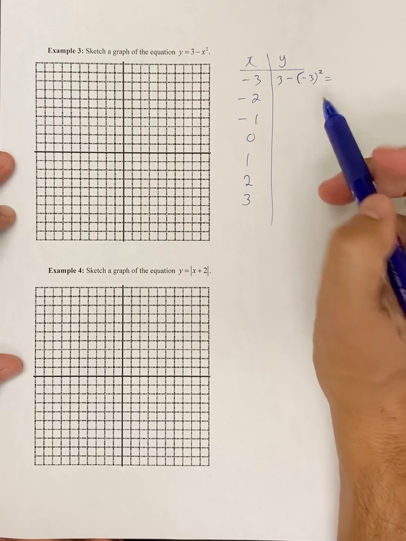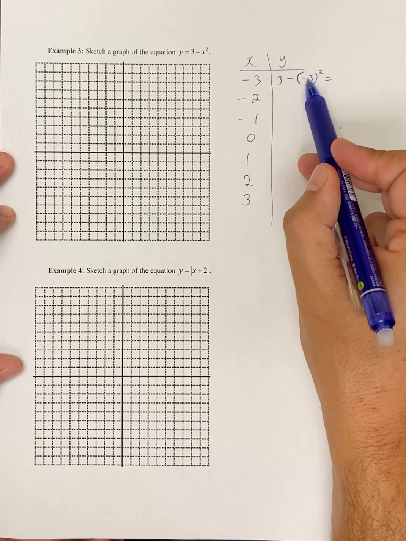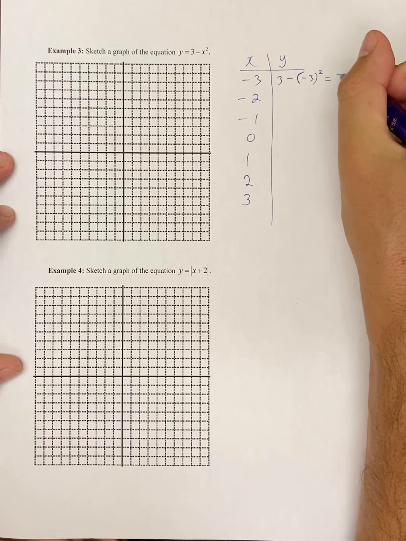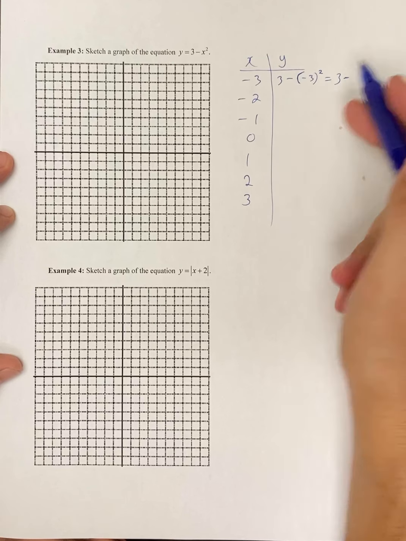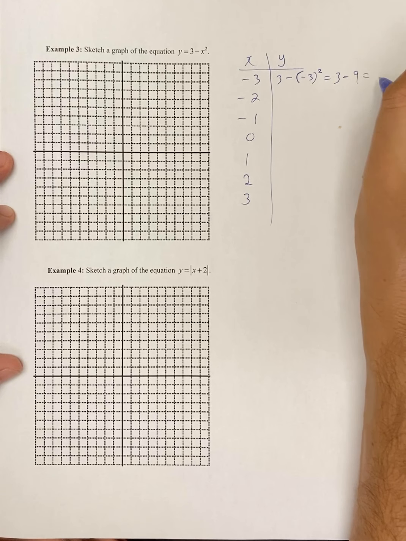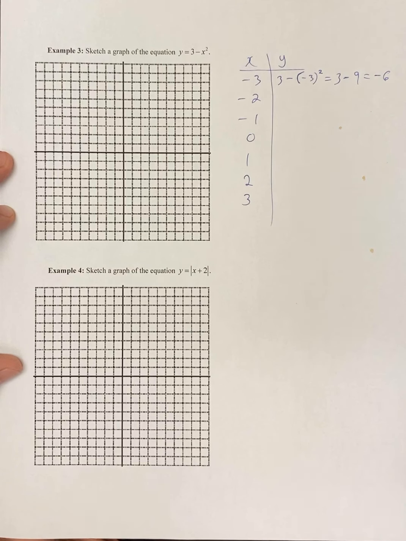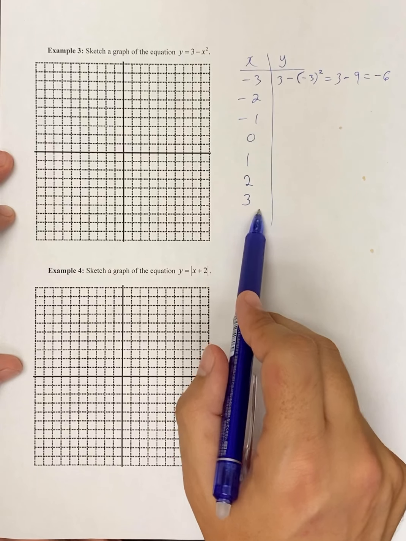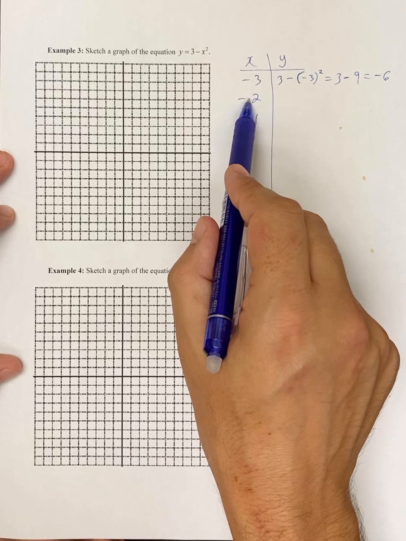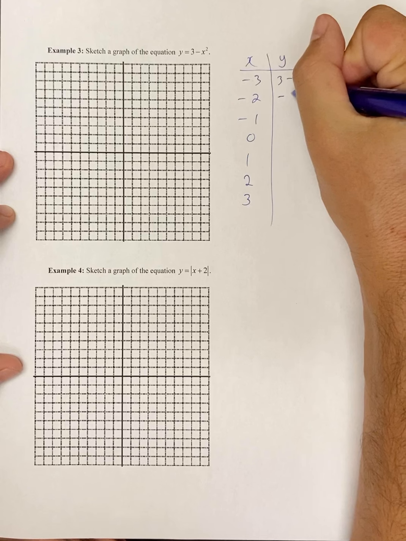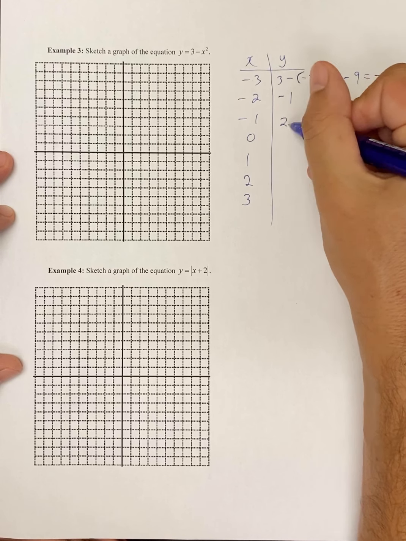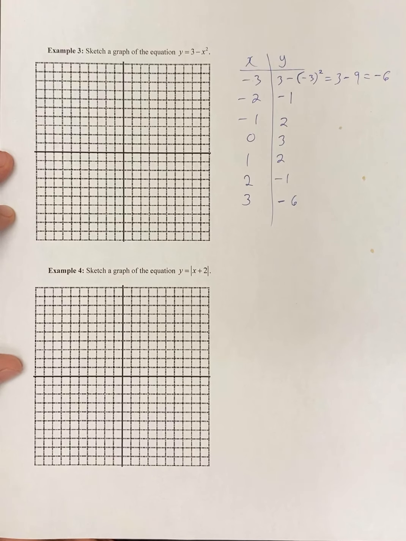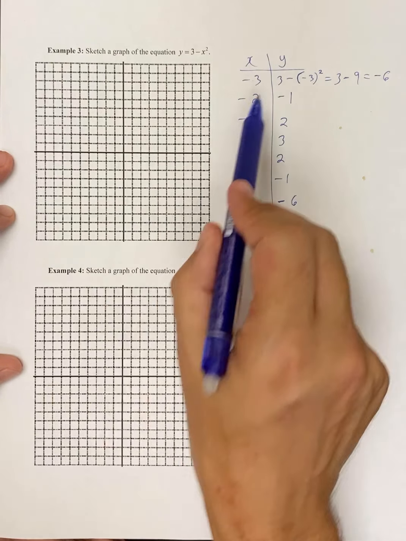So following the order of operations, I need to square the -3 first, and then I subtract the result of that from 3. So that looks like 3 minus, and then when I square -3, I get +9, and then 3 minus 9 is -6. So I get the point -3, -6. I won't go through the rest of these in detail. I'll just tell you what spits out. You plug in -2, out comes -1, and for the rest of these, I get 2, 3, 2, -1, -6. Then I'll plot these points.